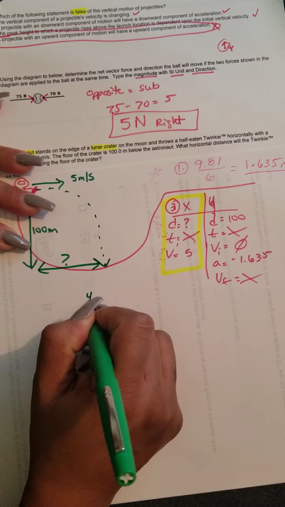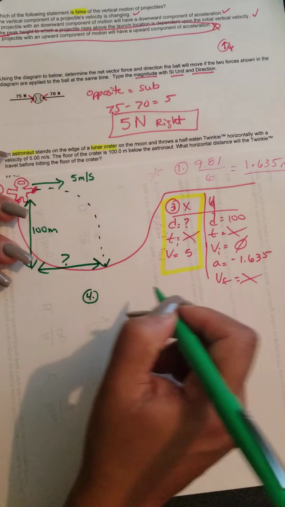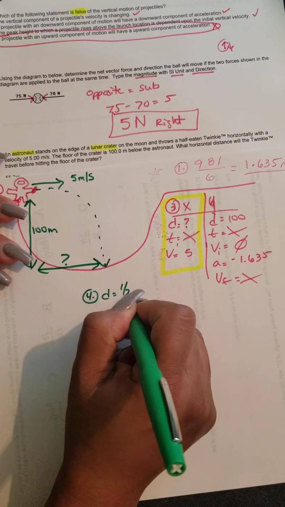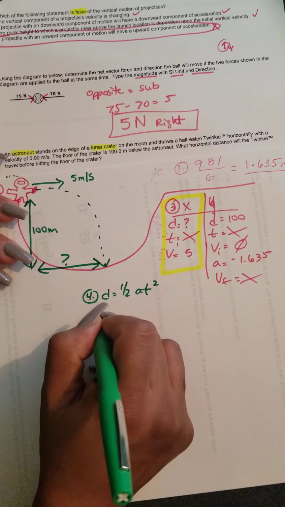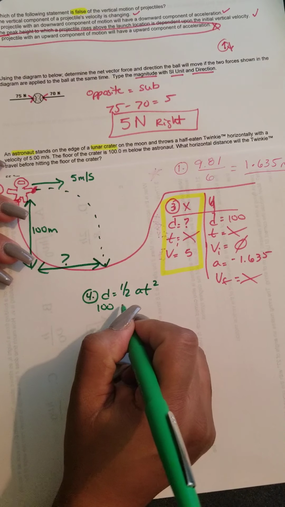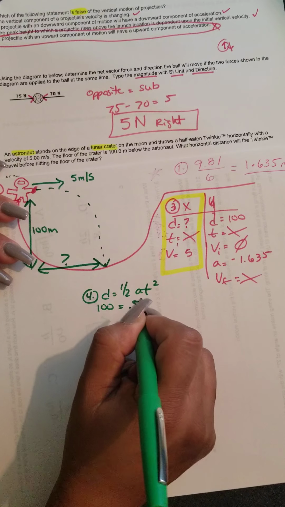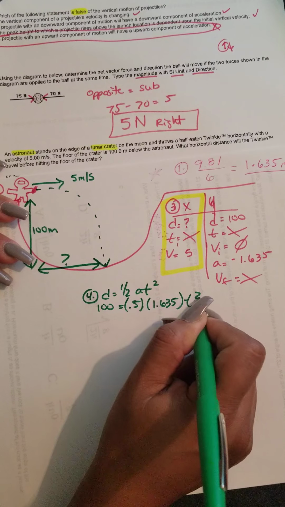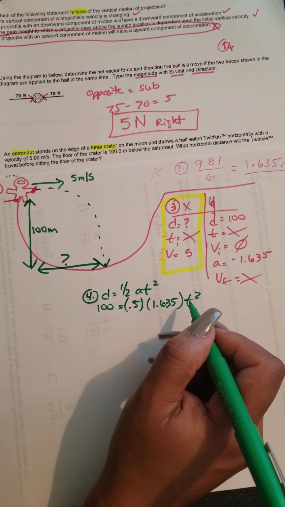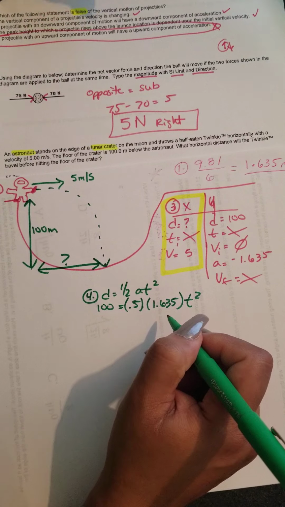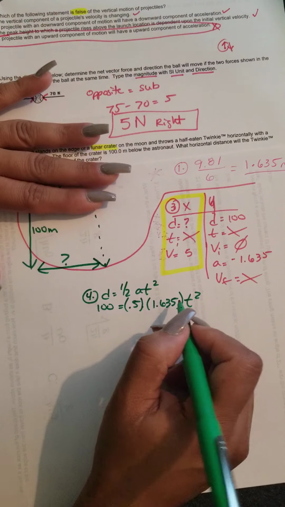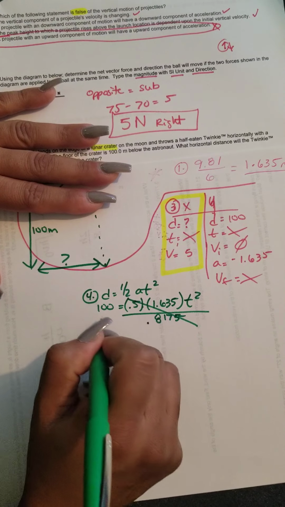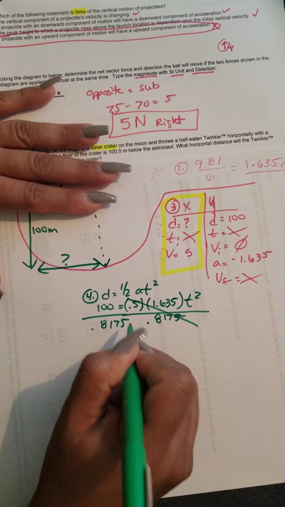So let's go ahead and come over here to step number 4. On step 4, d equals 1/2 a t squared, or 100 equals 0.5 times 1.635 times t squared. 1.635 multiplied by 0.5 comes out to 0.8175.